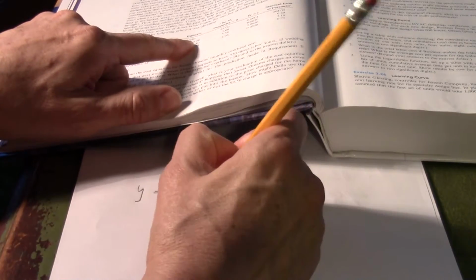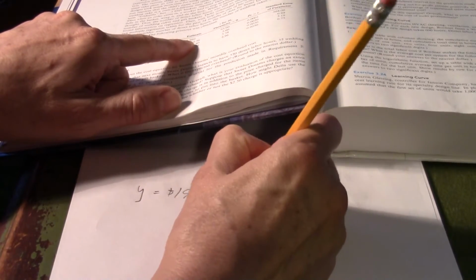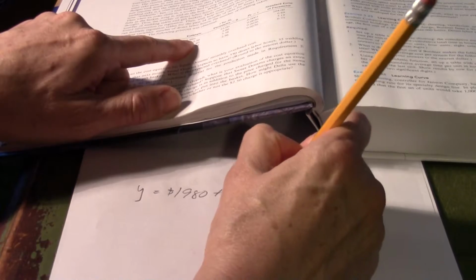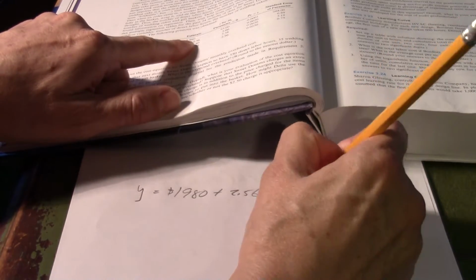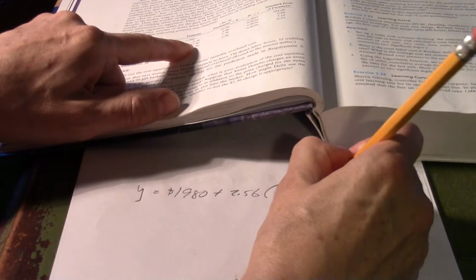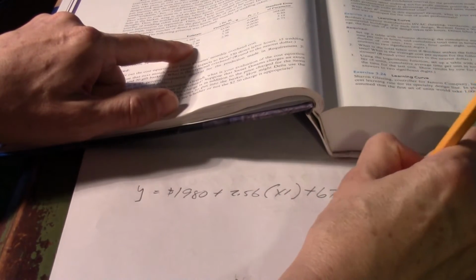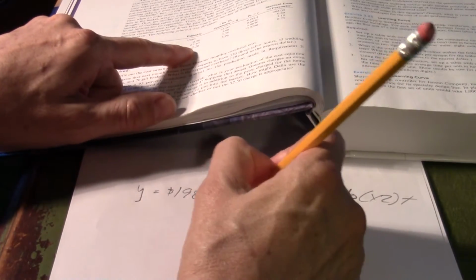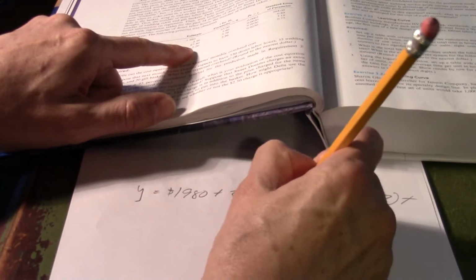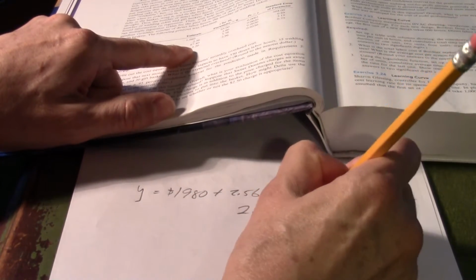Direct labor hour is x1, so we'll say plus 2.56 times x1 plus 67.40 times x2 plus 2.20 times x3.